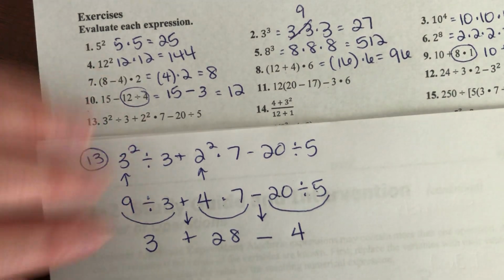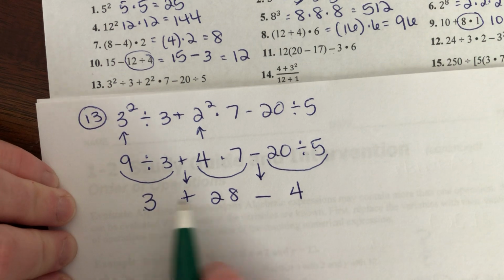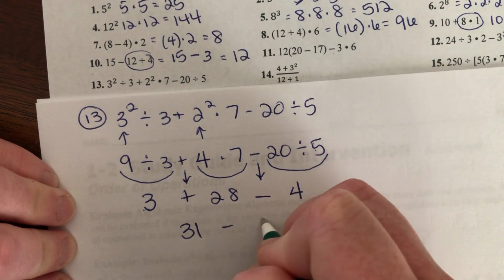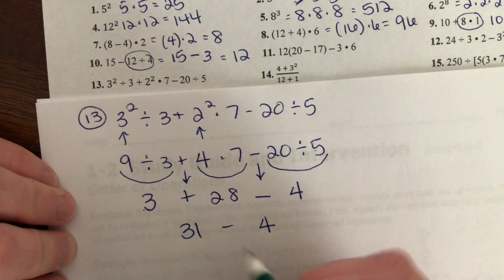Okay, so now I'm this far. Now I just have to keep simplifying from left to right. 3 plus 28 is 31, minus 4, and 31 minus 4 is 27.